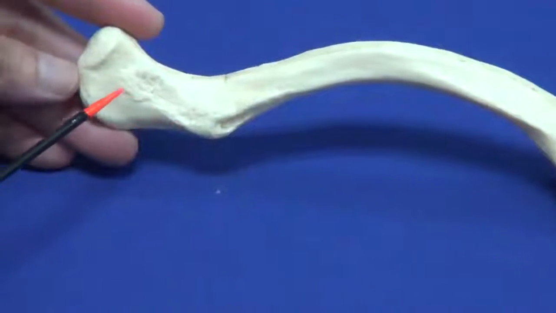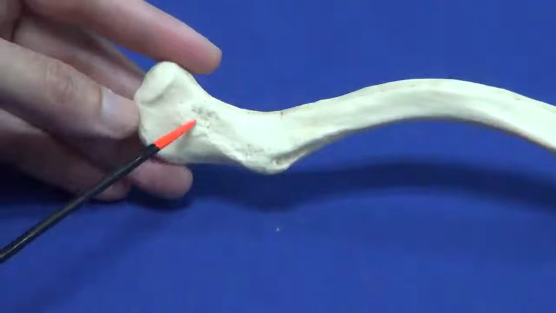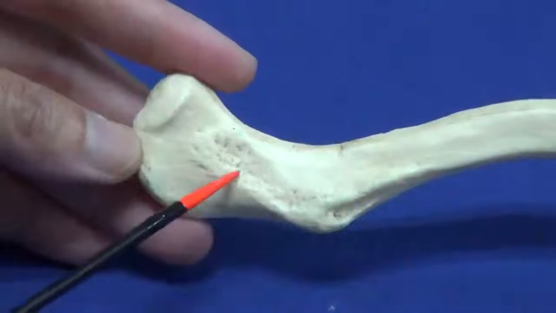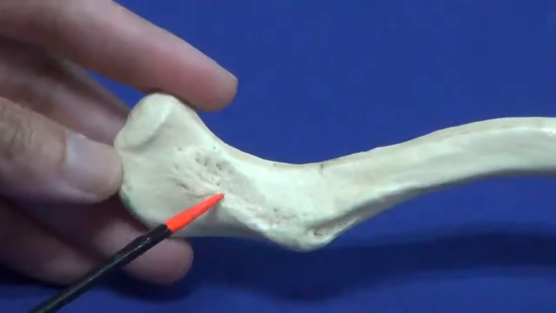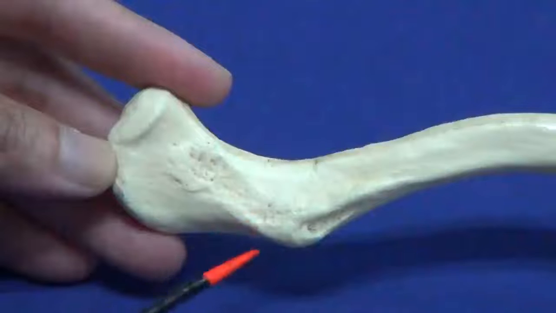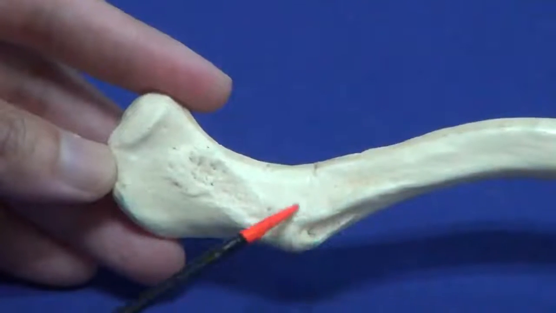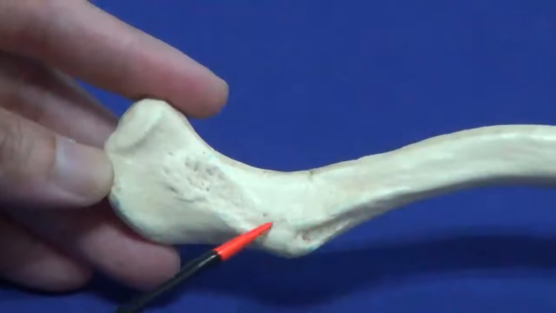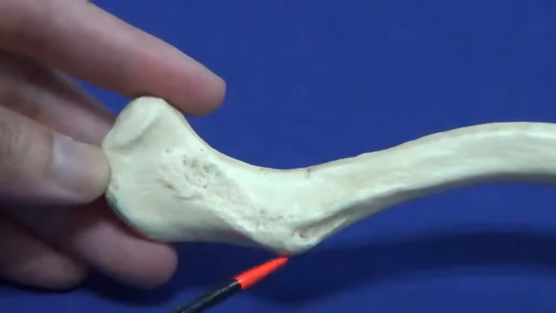Near the lateral end, near the acromial end, there's a slightly prominent ridge. This is the trapezoid line. And here, medial to that, there's a slight prominence of bone, that is the conoid tubercle.